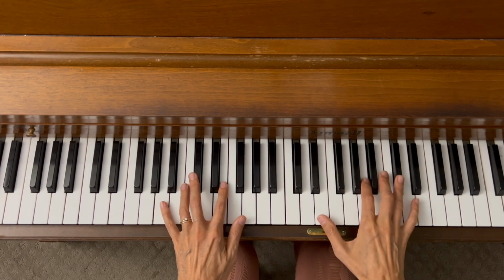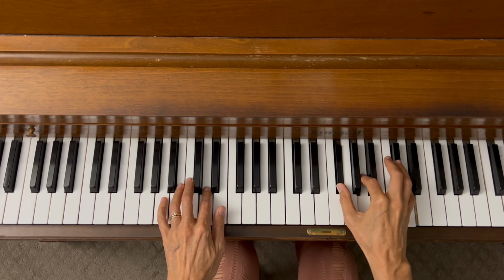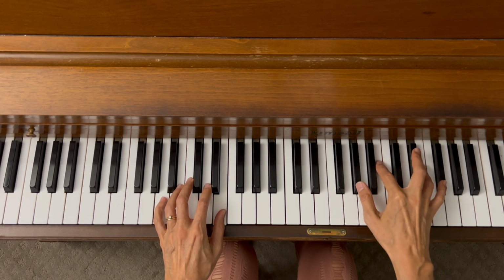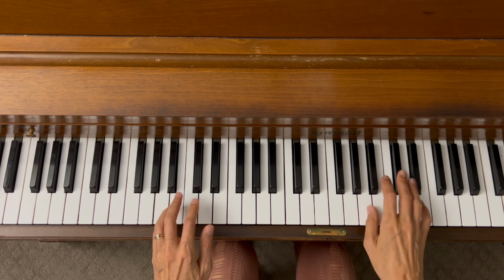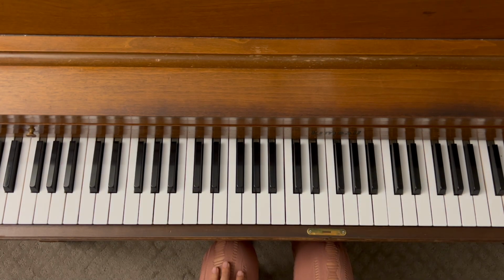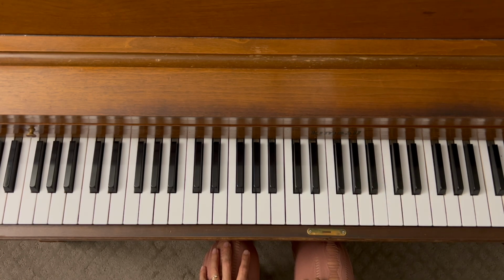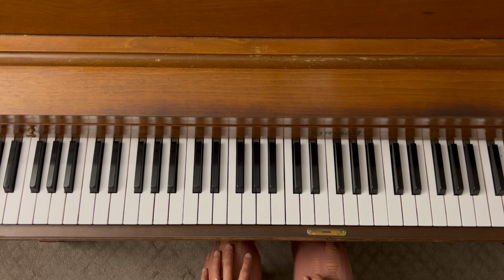Or you could do it this way. And you notice I changed inversions in the same measure as I was playing A. That is absolutely allowed. If you want to change inversions within a measure within the same chord, go for it. It gives you a little bit more flavor in that chord. All right, so that's an added 2 and an added 9.